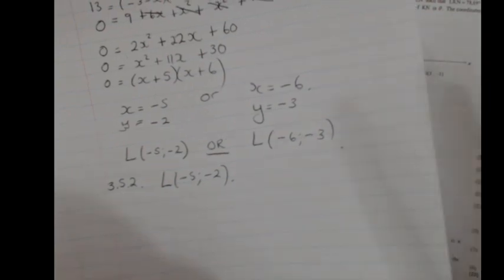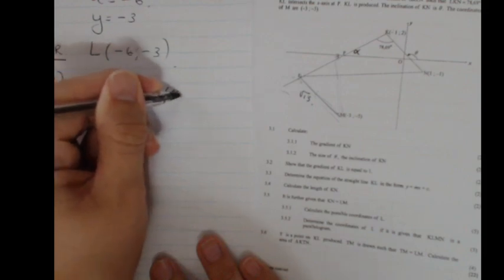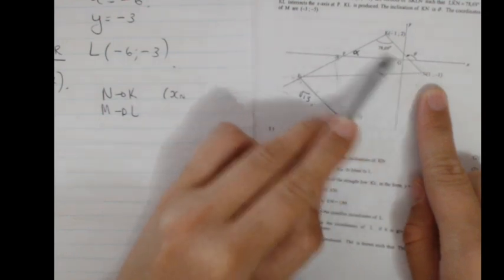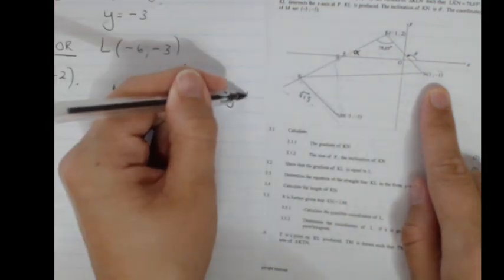This is allocated 3 marks, so I suppose you must explain, same as I did in another video. It's not in this video, so I'm just quickly going to show you how to write that. If it's a parallelogram, what happens from N to K will also happen the same from M to L. And what happened from N to K is I took the x value of N and I moved 2 units backwards, and I took the y value of N and I moved 3 units up.